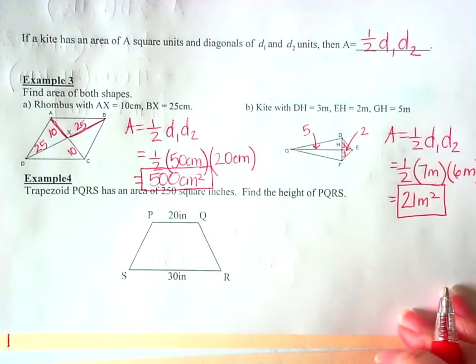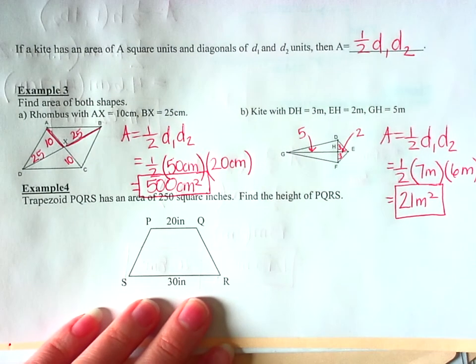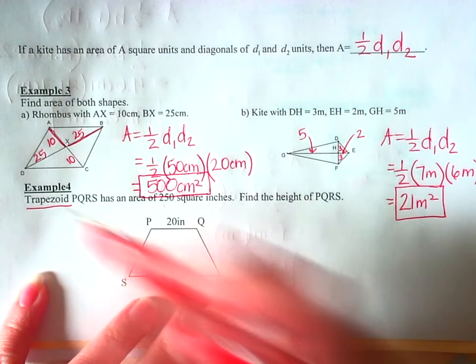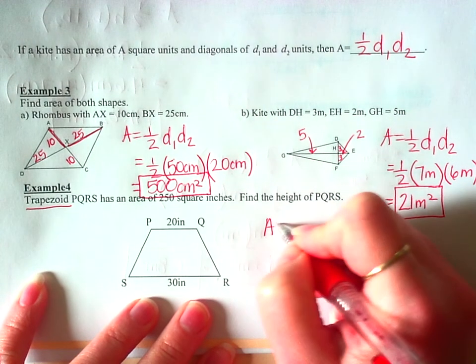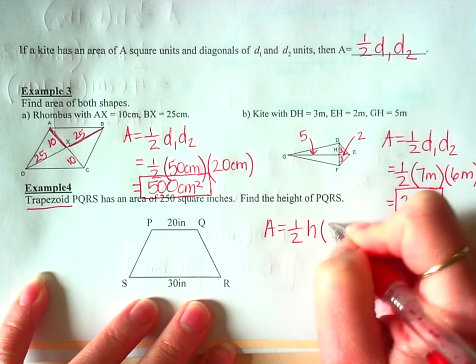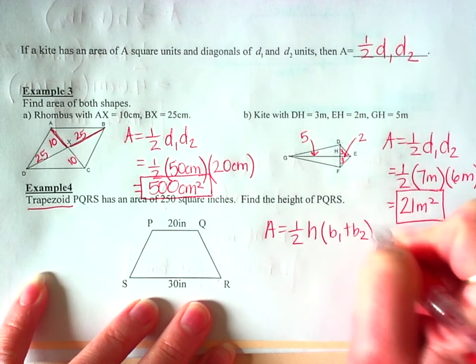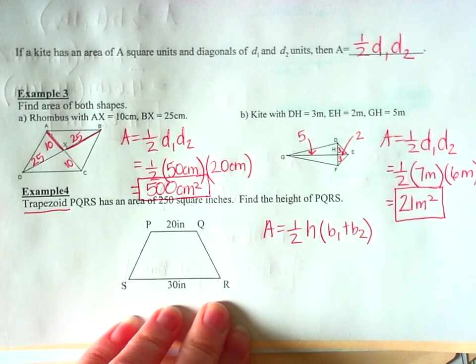Okay, and then the last problem, trapezoid PQRS has an area of 250 square inches. Find the height of PQRS. So this is a trapezoid, so I'm going to write down my trapezoid formula. And I'm going to plug in everything I do know to this trapezoid formula.